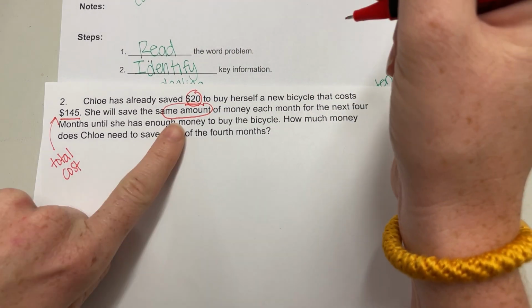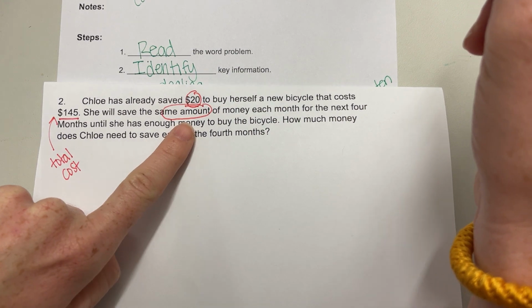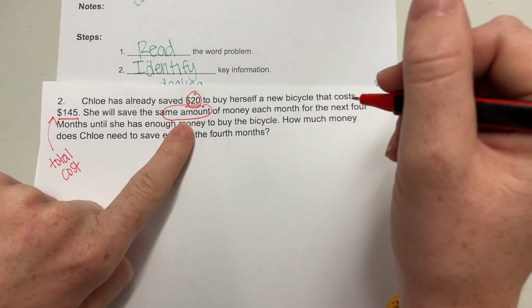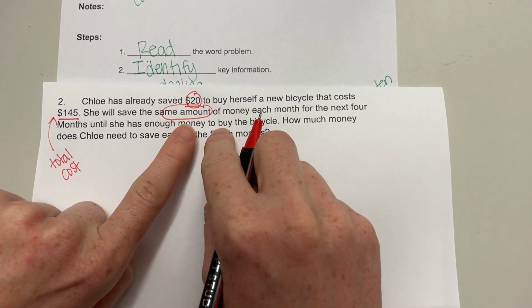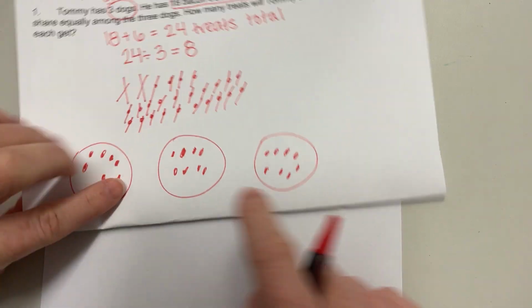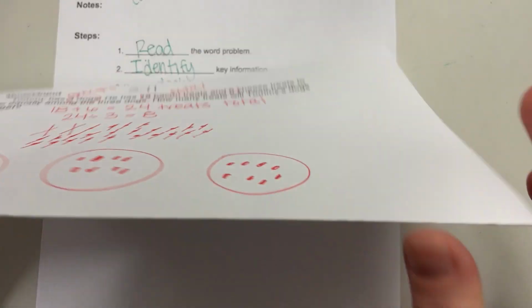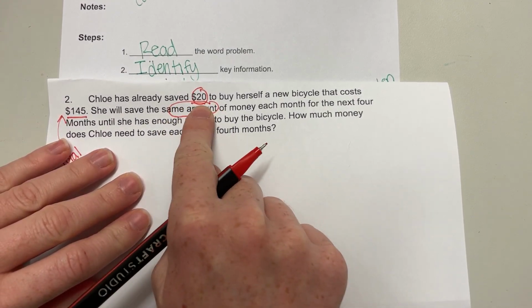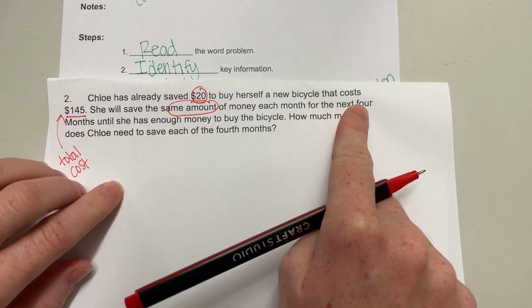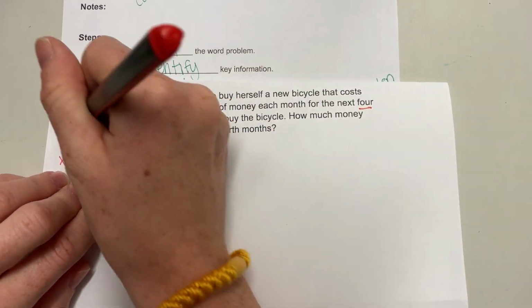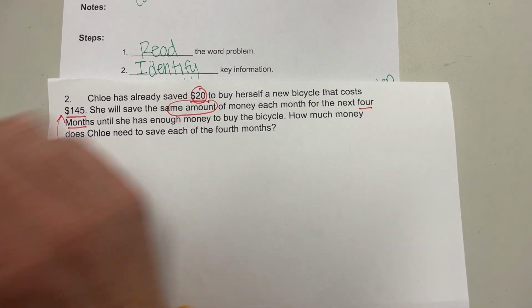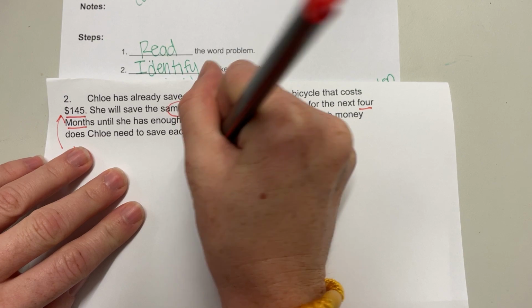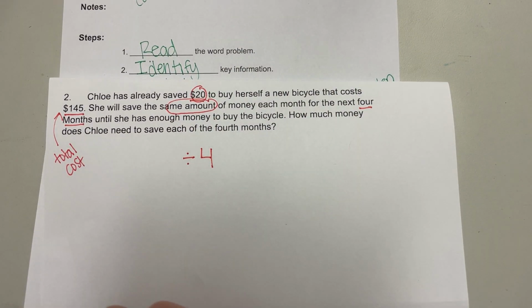Same amount, but for how long? So that shows me that's going to be my number of groups. If she's saving the same amount, because like in our last problem, each of the groups had the same amount. So same amount, that's our key word for groups for the next 4 months. So 4 months is my groups. So divided by 4.